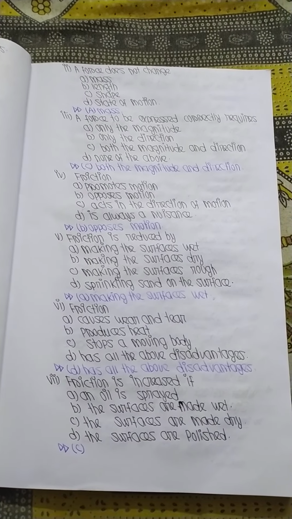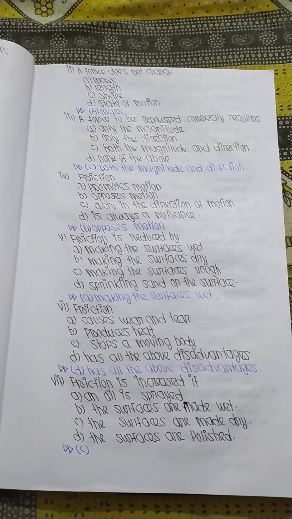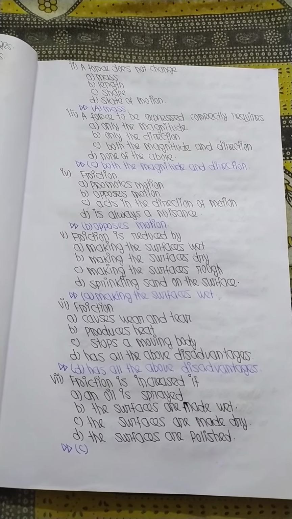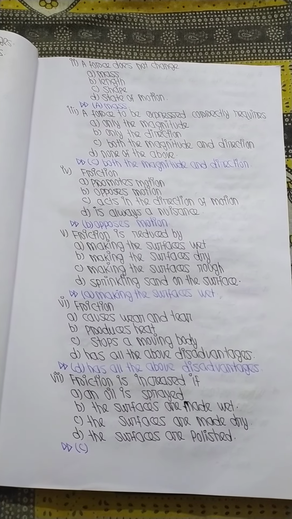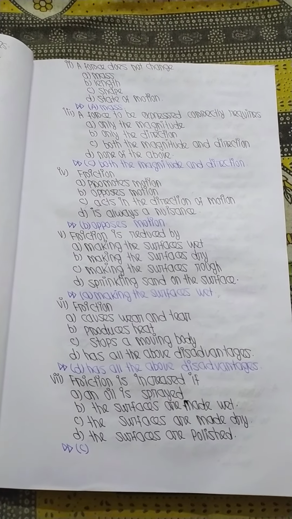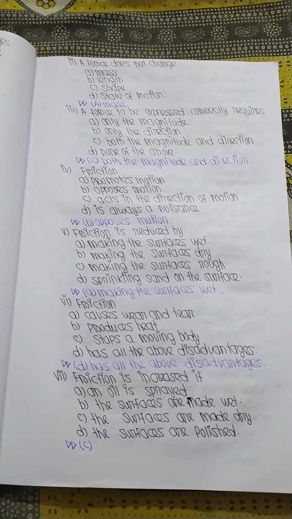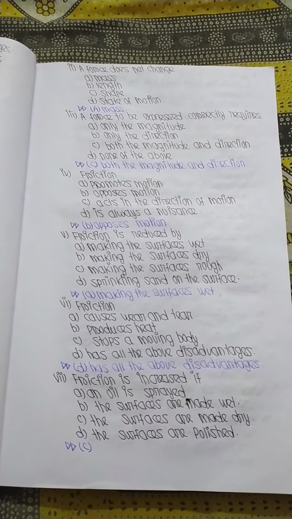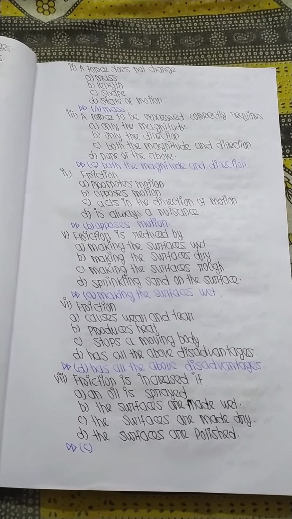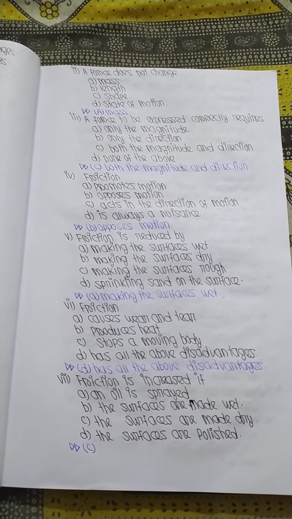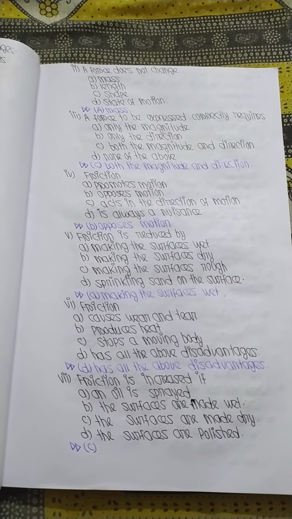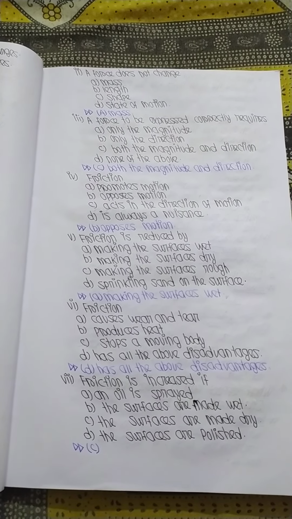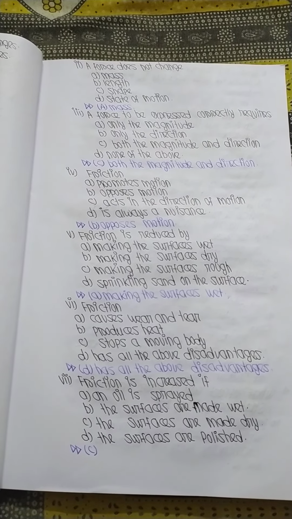Question 2. A force does not change. Option A mass, option B length, option C shape, option D state of motion. Correct answer option A mass. Question 3. A force to be expressed correctly requires option A only the magnitude, option B only the direction, option C both the magnitude and direction, option D none of the above. Correct answer is option C both the magnitude and direction.